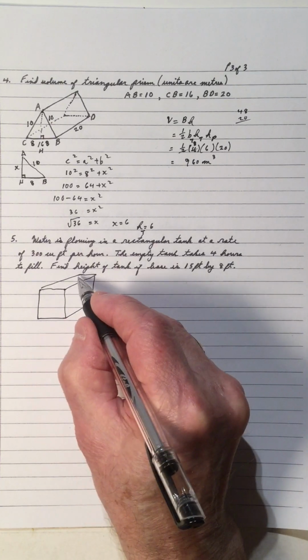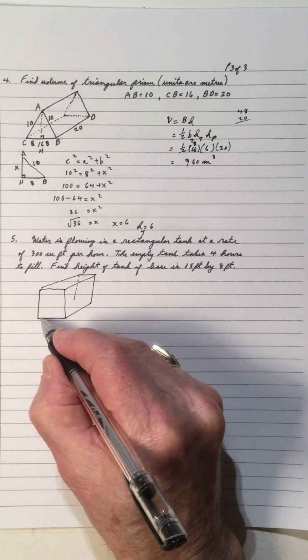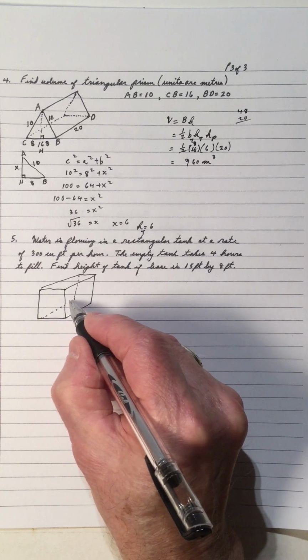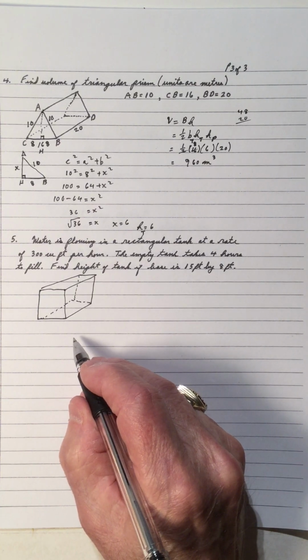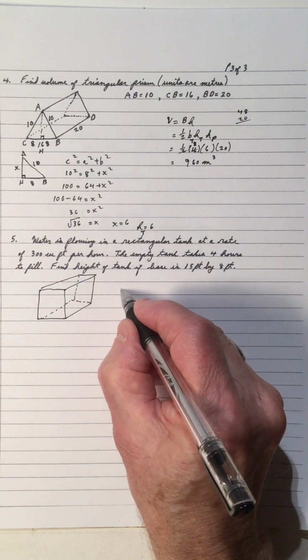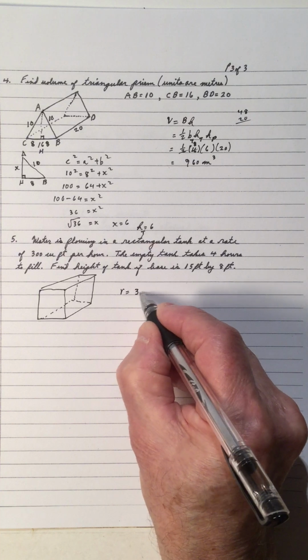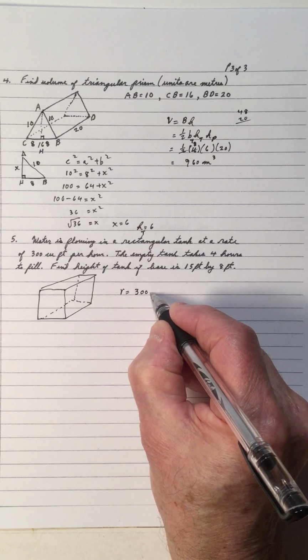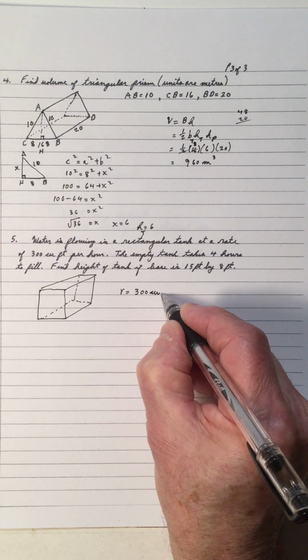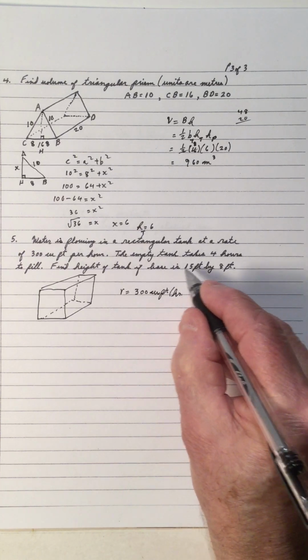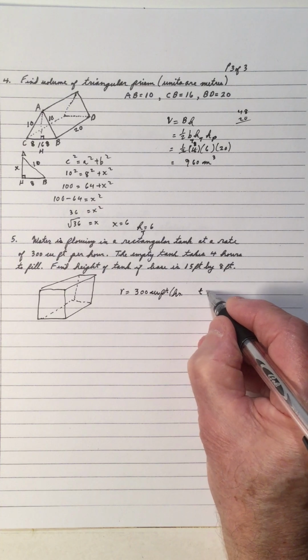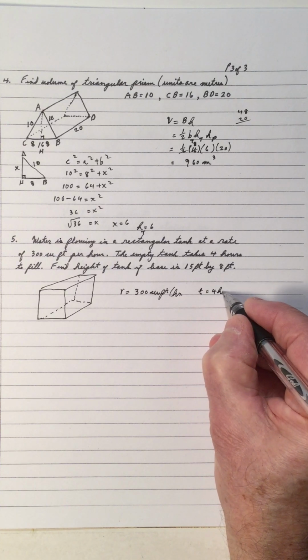There's a rectangular tank, and we fill in the sides that we can't see. There they are there. So the rate of filling the tank is 300 cubic feet per hour, and the time is 4 hours.